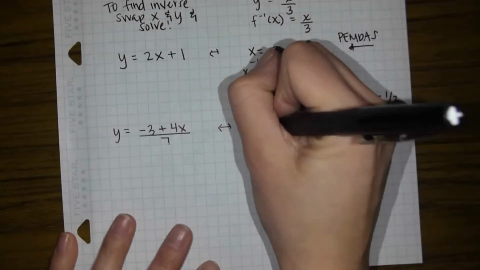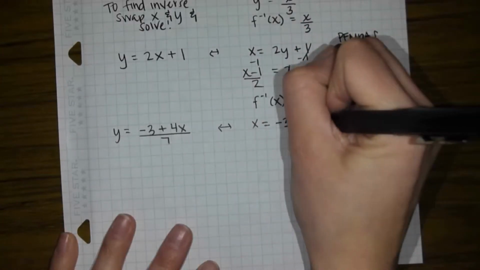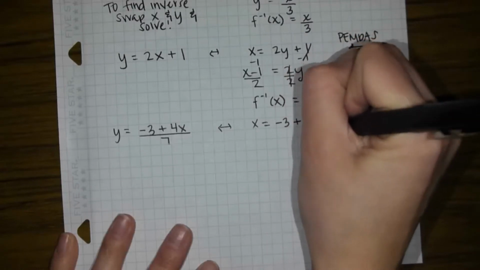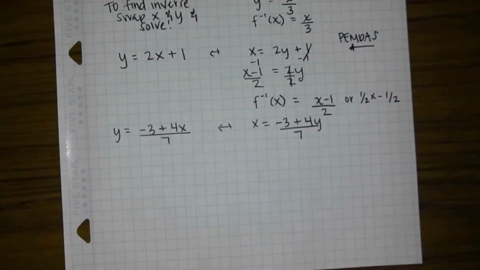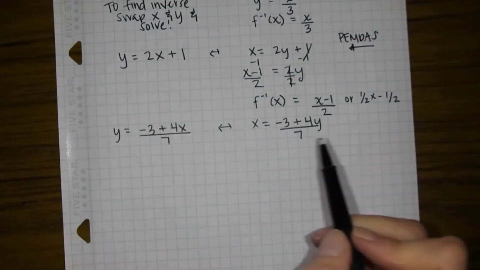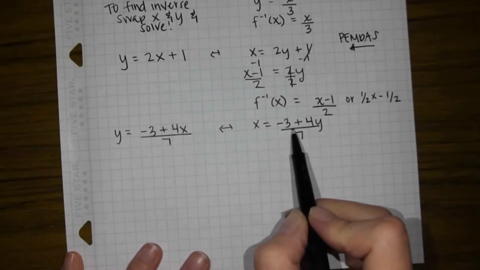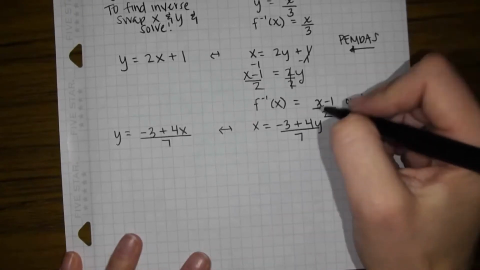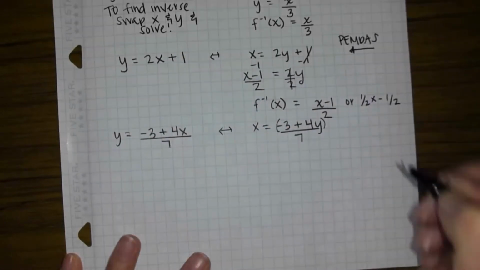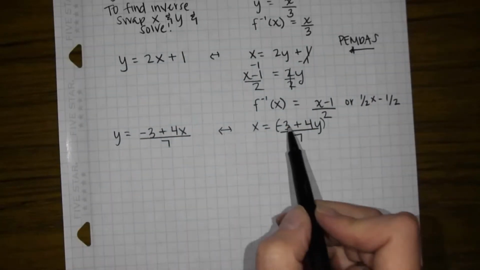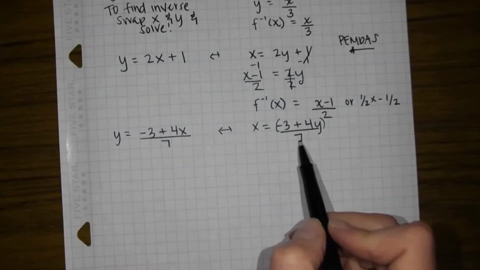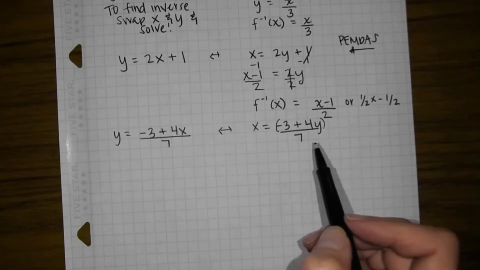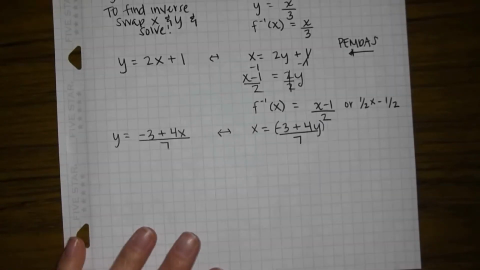Now to find our inverse, we have to switch x and y and solve. So I'm going to have x equals negative 3 plus 4y over 7. Whenever you have a bar like this, saying that all of this is over 7, it's like there's parentheses here. It means that you're going to add these first, and then you're going to divide by 7.